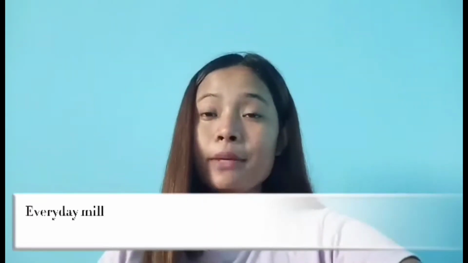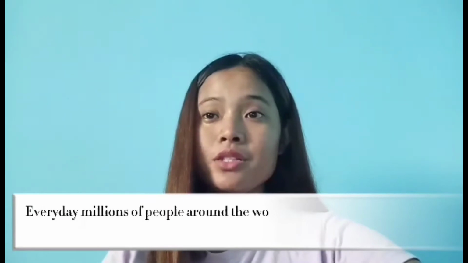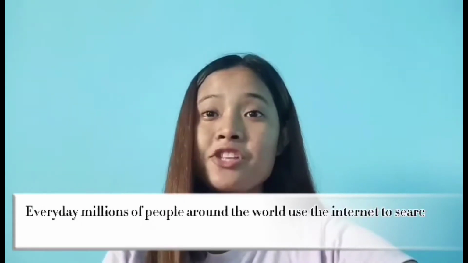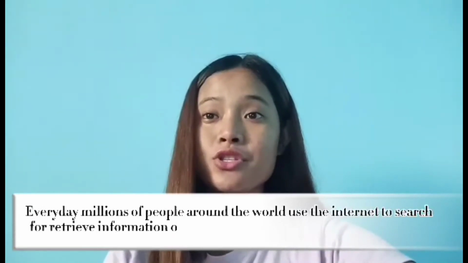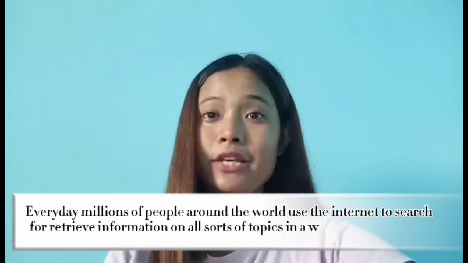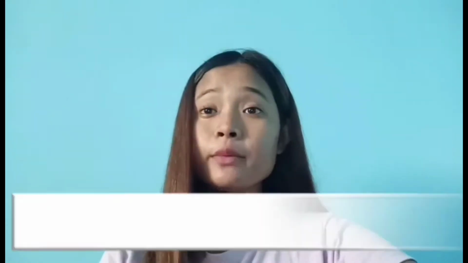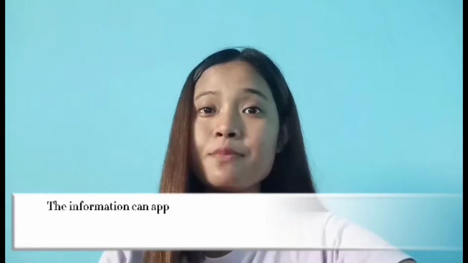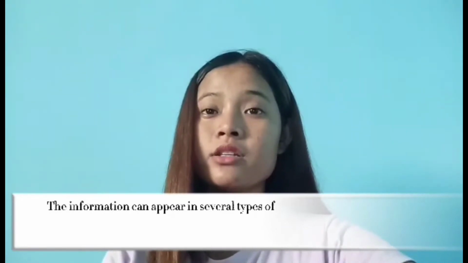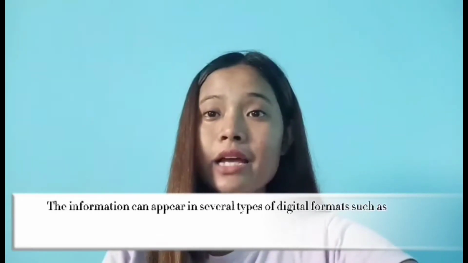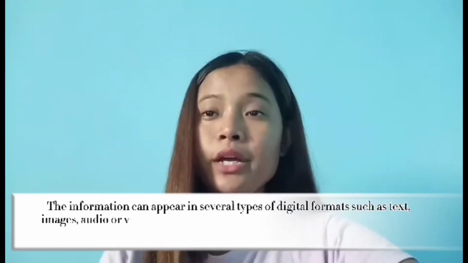So for today, the topic is all about the Internet and the World Wide Web. Introduction. Every day, millions of people around the world use the Internet to search for and retrieve information on all sorts of topics in a wide variety of areas. The information can appear in several types of digital formats such as image, text, audio, or video.